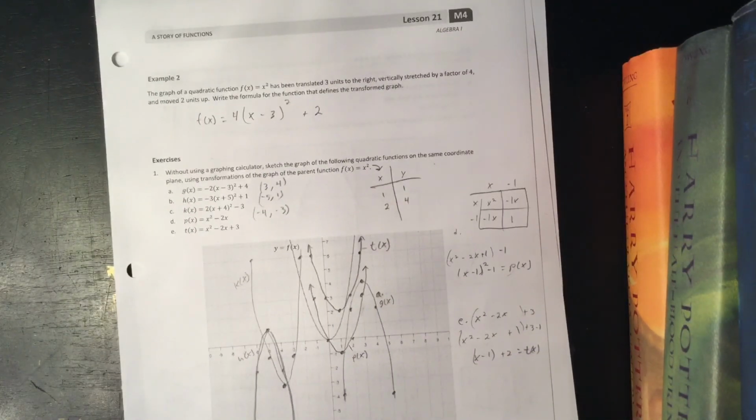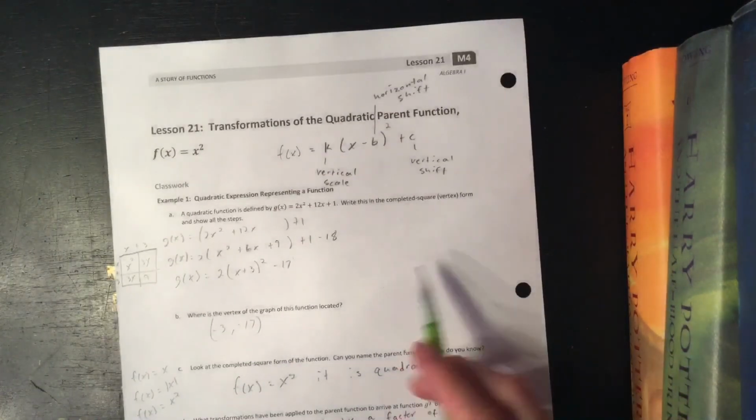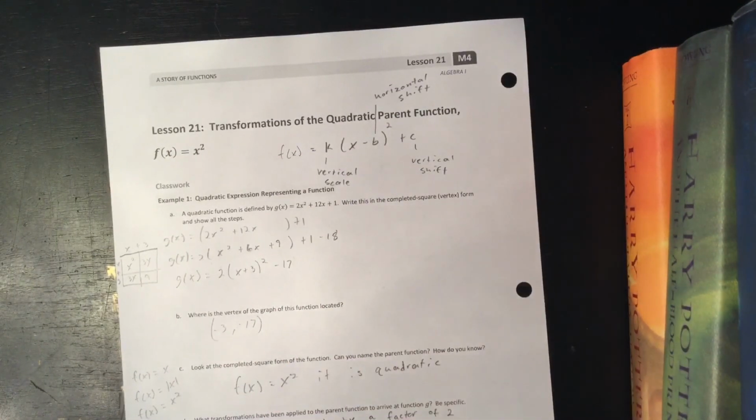Other than that, though, that's all I have for lesson 21. It should be a lot of review, using things we used in the past, completing the square, and our knowledge of transformations. So if you don't have it, I would definitely have this written down, just kind of as a quick guide to go back to. But that's all I have for lesson 21.